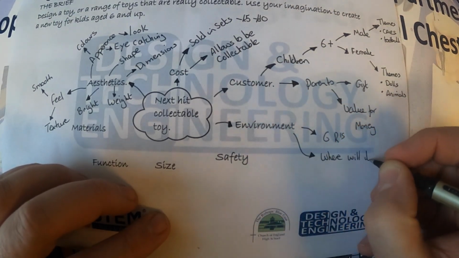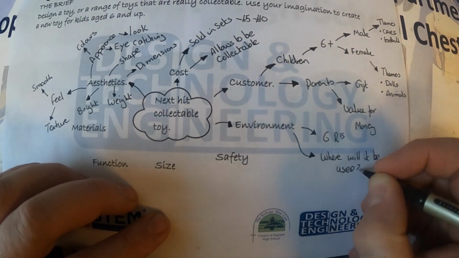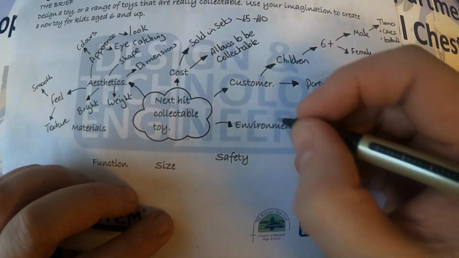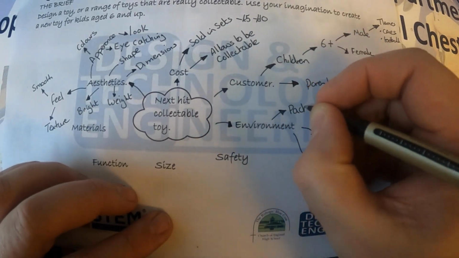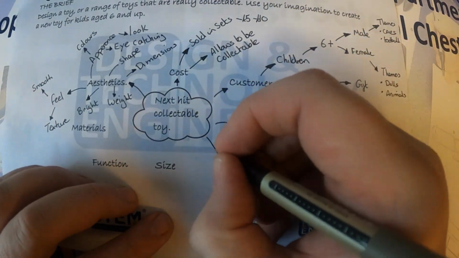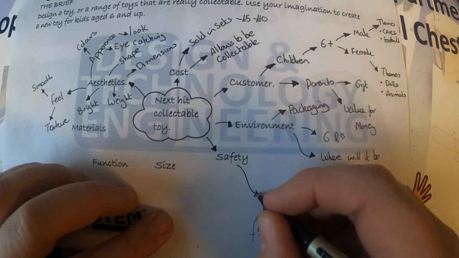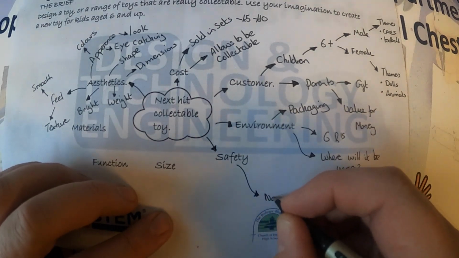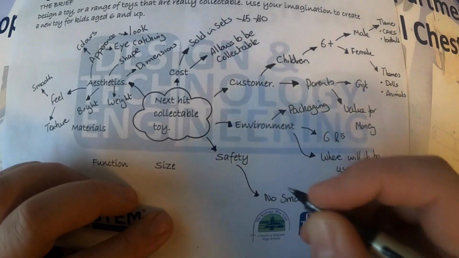Where you're going to use them, we've just mentioned things like in the bath, where might these things be used. We're also going to add on to the environment the ideas about the packaging. How are you going to package your product, because that's one of the points about this competition. How are you going to package it to make sure that it uses the least amount of packaging? So safety again, you want to think about no small parts, you don't want choking hazards for example.